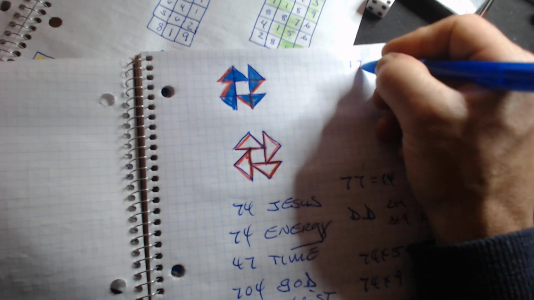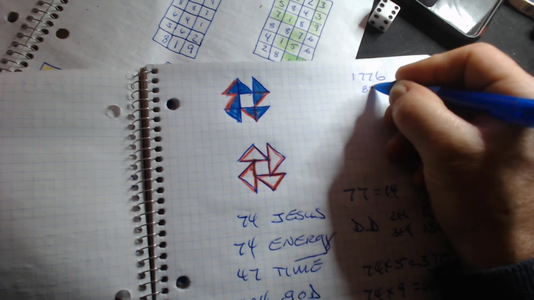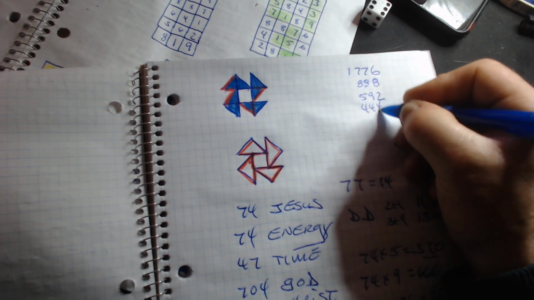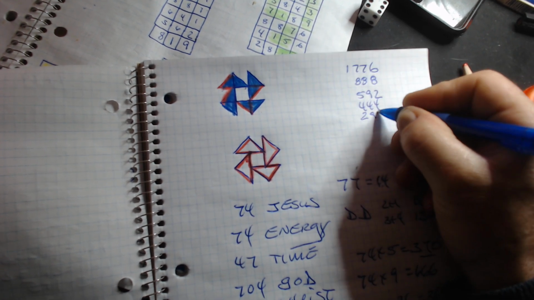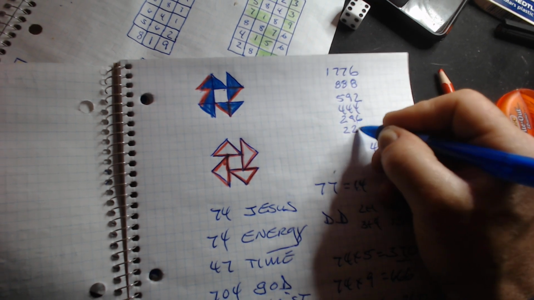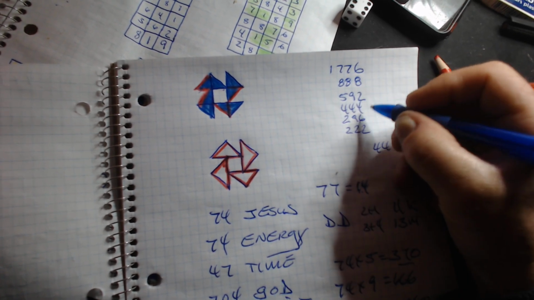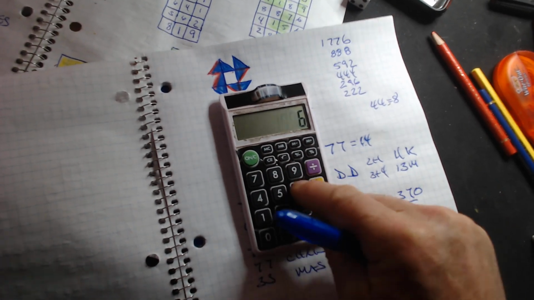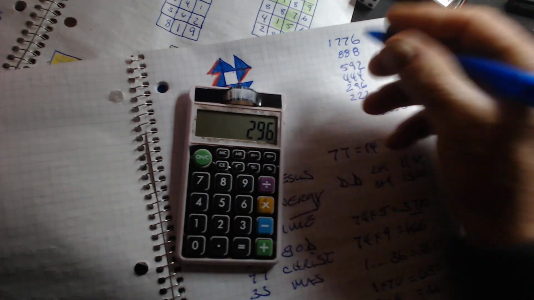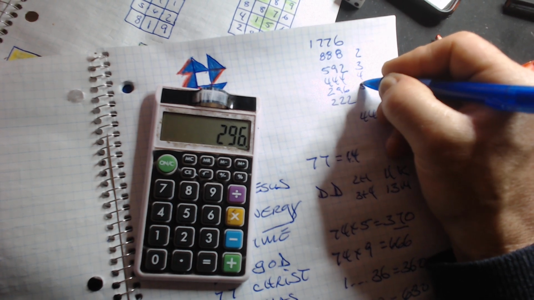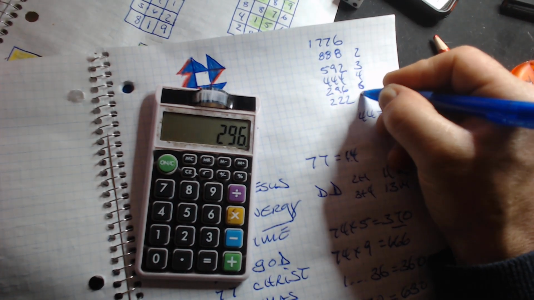When you do 1776, you have 888, you have 592, you have 444, you have 296, you have 222. I think it's 296. Let me just calculate that. 1776 divided by 6 equals 296. So this will be 2 times, 3 times, 4 times, 6 times, and 8 times.